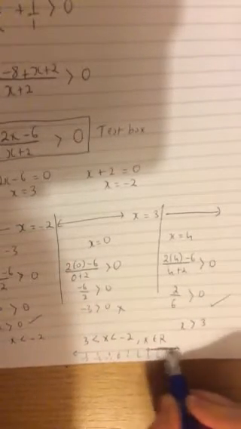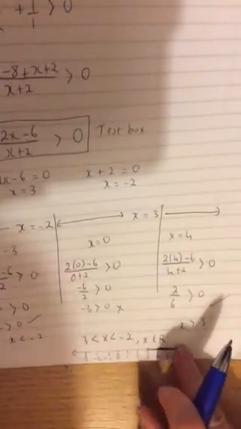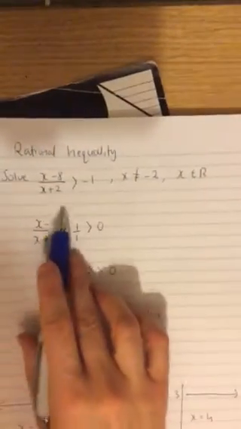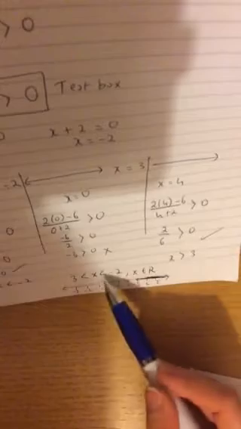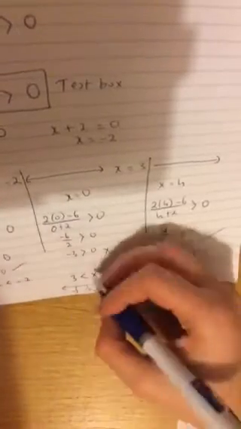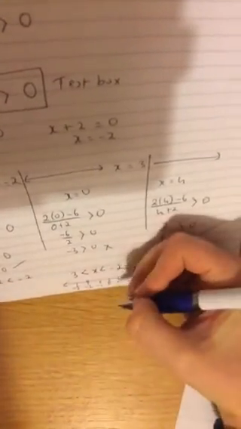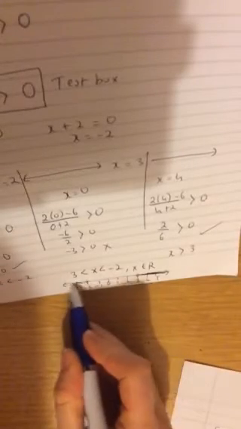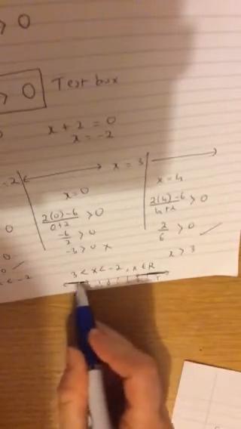For -2, it's less than -2, so -2 is not included, so we have an open circle, and then we shade in everything less than -2. Again, our inequality will work for any value that's less than -2.